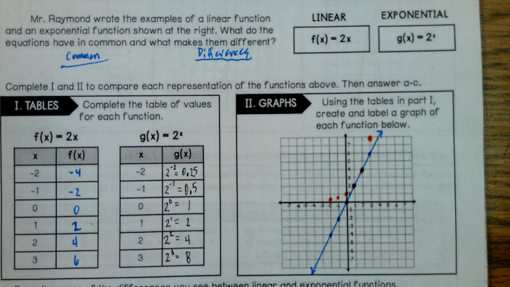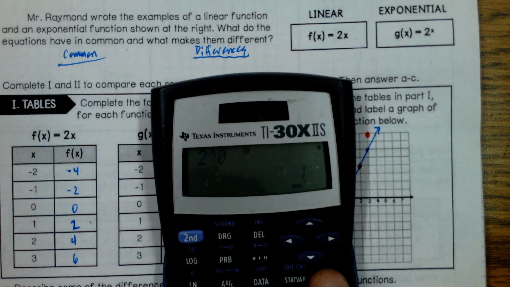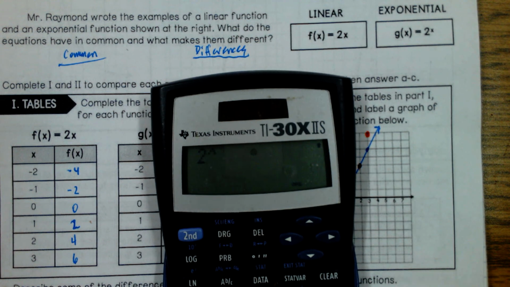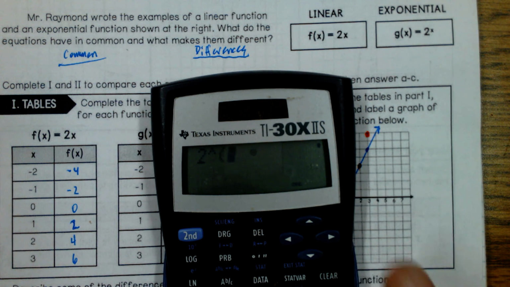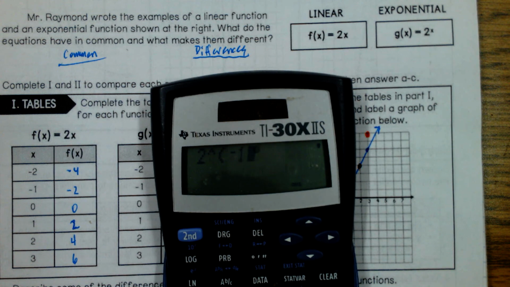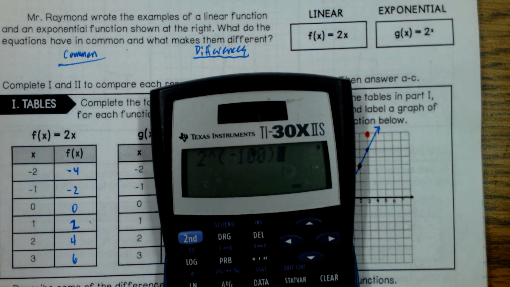Will it cross over into the negative side of the range? In other words, will it cross over the x-axis onto the negative side? What do you think? Okay, Gabriel's already saying no. Does anyone else agree with him? Let's experiment for a little bit. Let's all do this together. 2 raised to the, let's try negative 100. Right, so that's very much negative from where we're looking at. And let's see what we get.